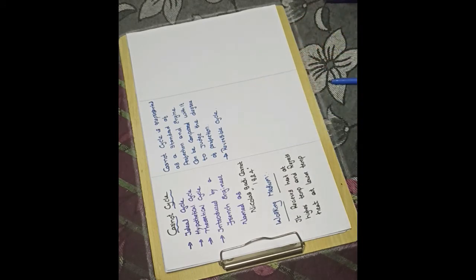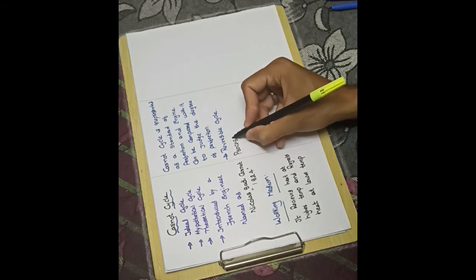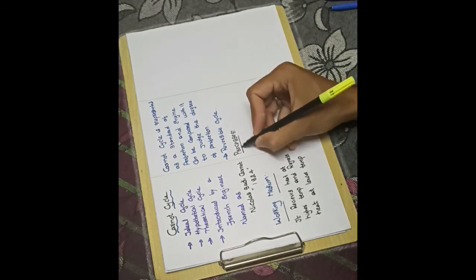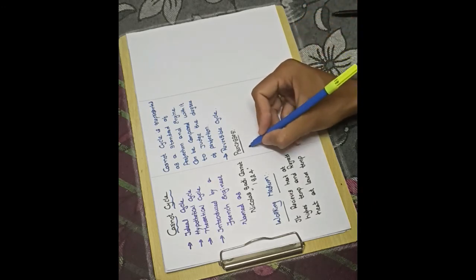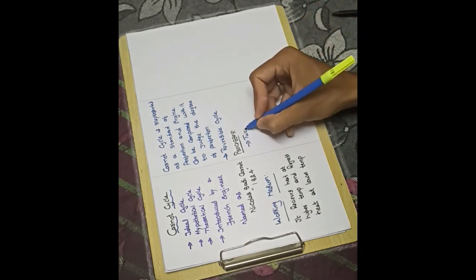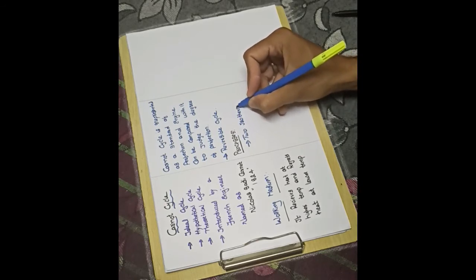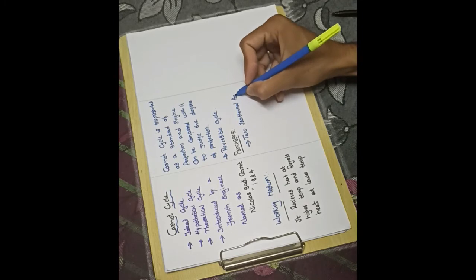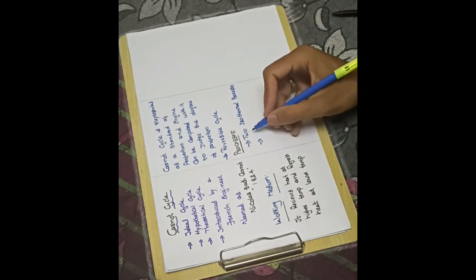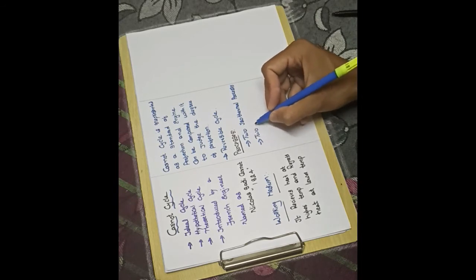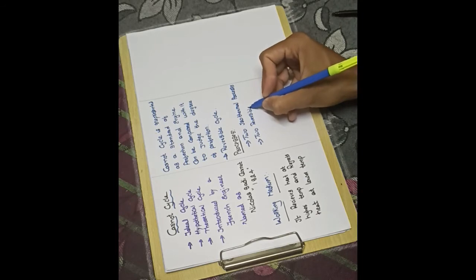And coming to the processes, there are two isothermal processes and two reversible adiabatic processes.